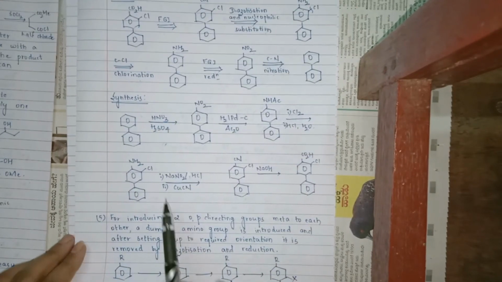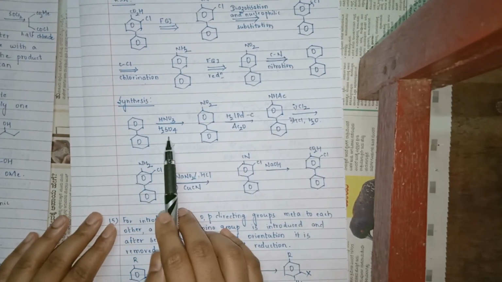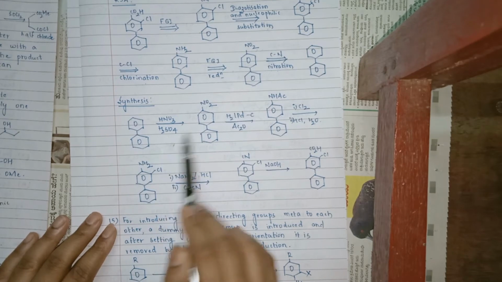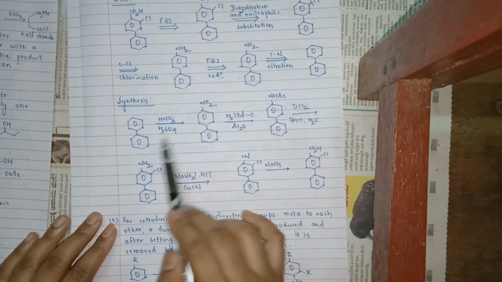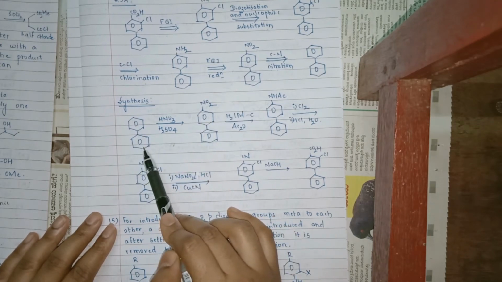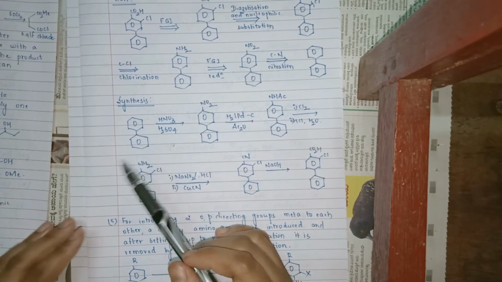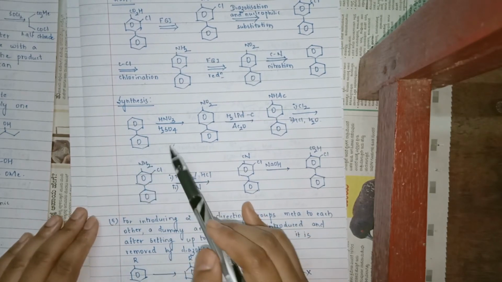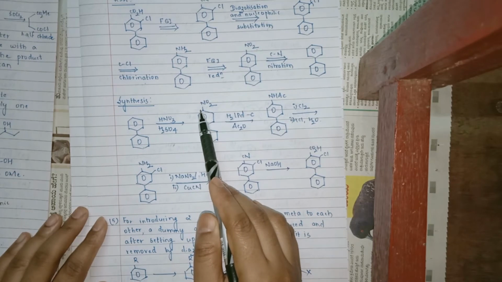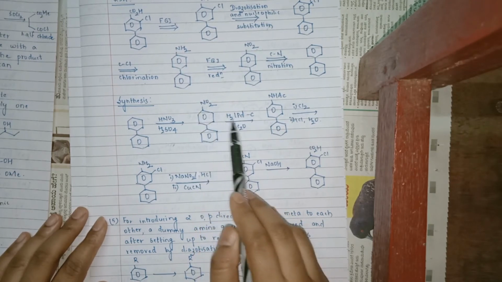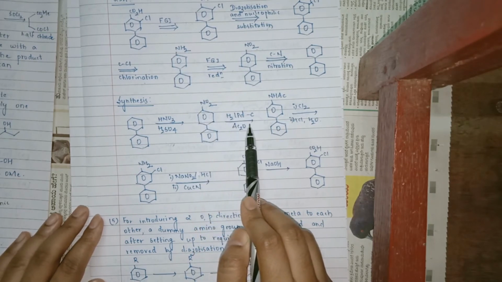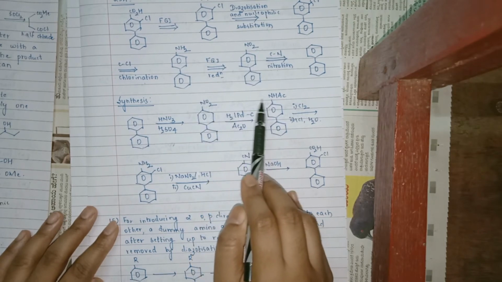So in the synthesis, the biphenyl system reacts with HNO3 and H2SO4 to give a mononitration. This is because biphenyl systems are not planar systems. They always remain in two different planes, and hence only mononitration can be done. Now after the mononitration, in the presence of hydrogen and palladium catalyst, NO2 can be converted to NH2.